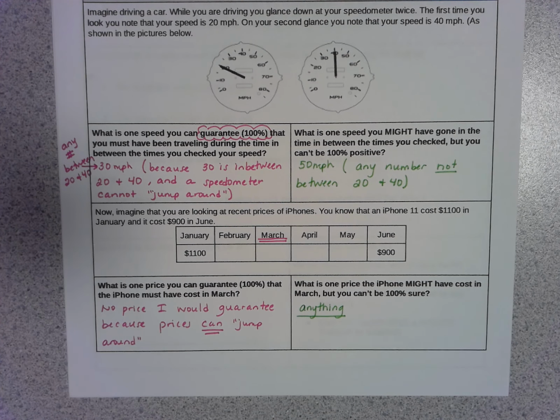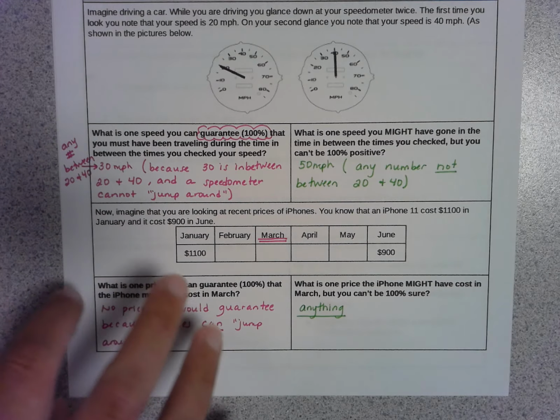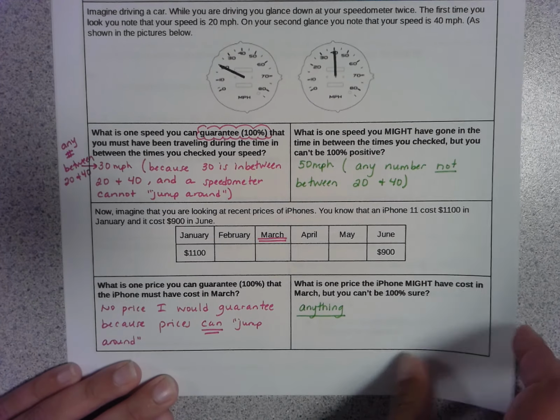So I could guarantee any number that was in between. Now, I couldn't guarantee the numbers that were not in between the known values that I had, but I could make certain guarantees based on the fact that the speedometer cannot jump around. Because prices can jump around, there were no guarantees that I could make with 100% certainty about the price of these iPhones. So let's take what we just talked about and apply it to a function.